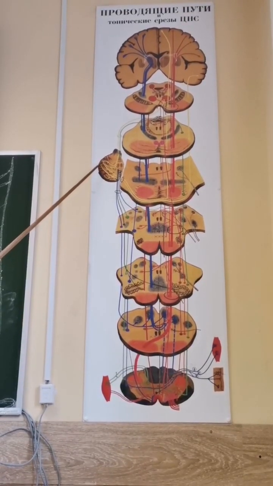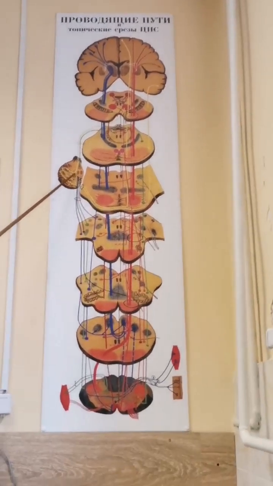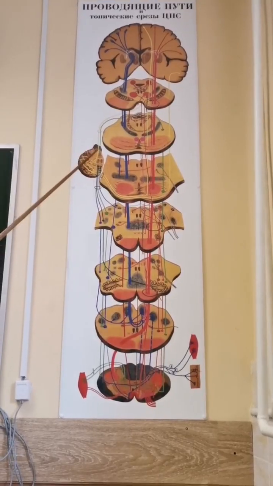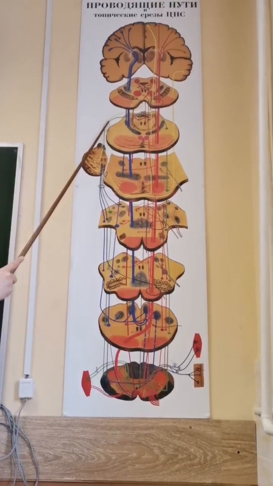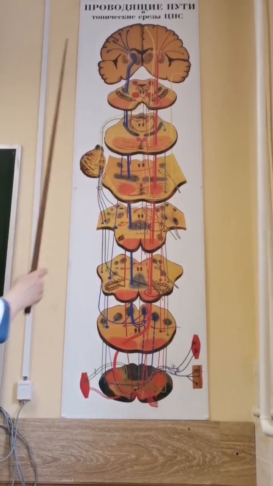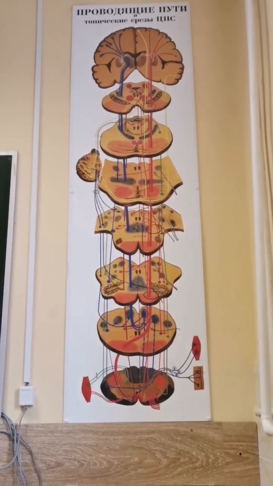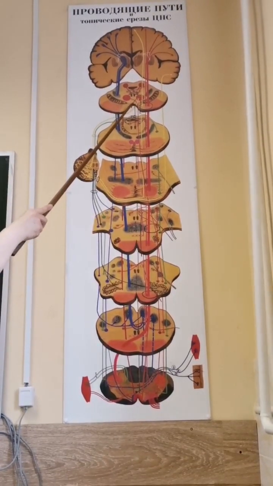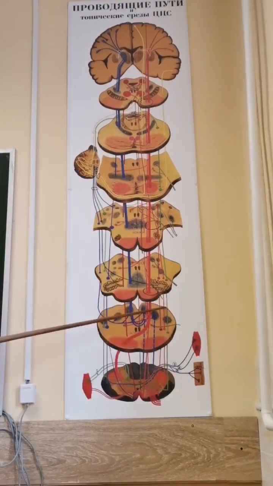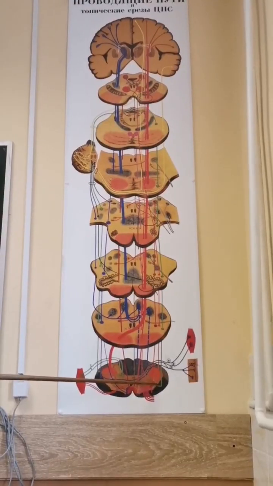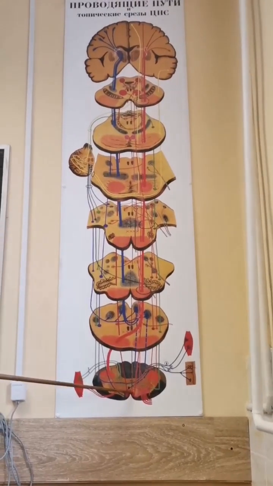The first neurons are located in the cortex of the cerebellum. The second neurons are located in the dentate nuclei of the cerebellum. The axons of the second neurons pass through the superior cerebellar peduncle and reach the nucleus ruber. And the third neurons are located in the nucleus ruber. The axons of the third neurons form the crossing and descend and form the rubrospinal tract. And the fourth neurons are located inside the anterior horn of the spinal cord.